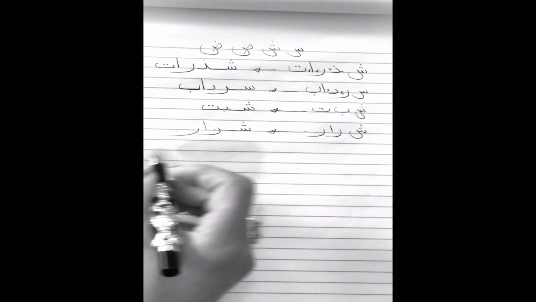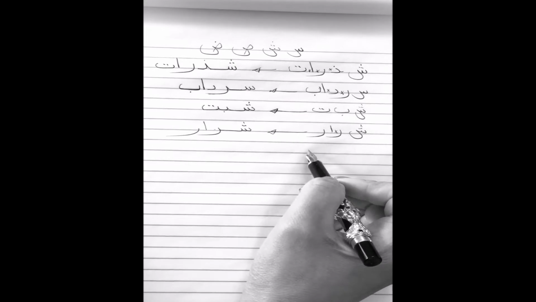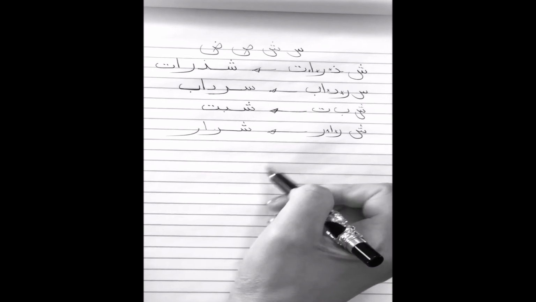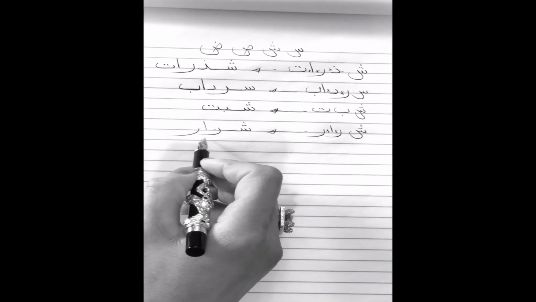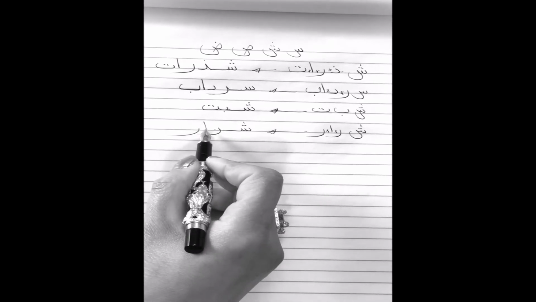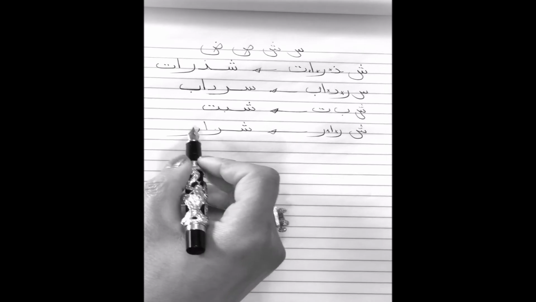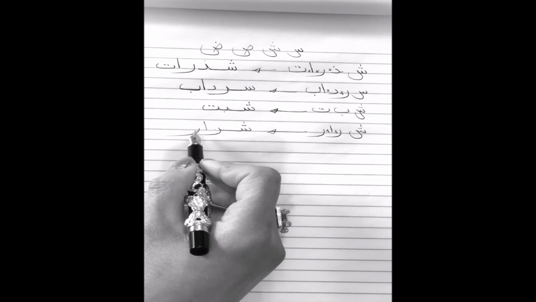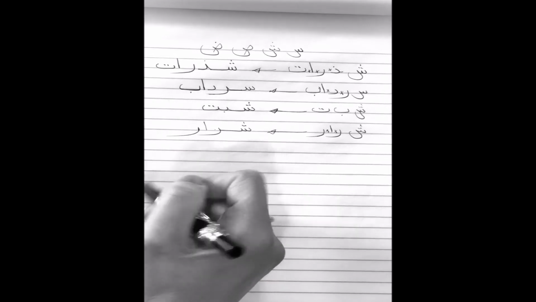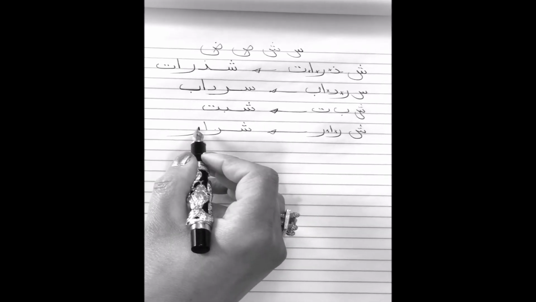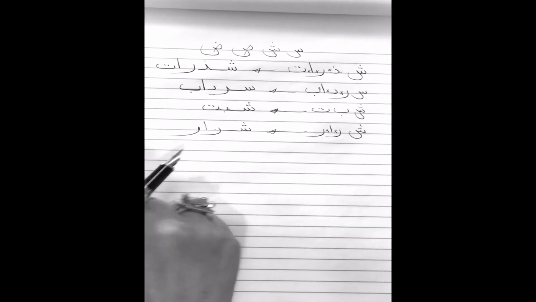Why did I write it this way? Because the ra, unsocial, doesn't connect from the left. The alif is unsocial, doesn't connect from the left. So I'm going to end up writing this word this way. The ra, no left, so the alif will sit alone on the line. And we already know that the alif also is unsocial, and it doesn't connect from the left. Then the second ra will sit on the line by itself, even though the ra could connect from the right, but it is preceded by another unsocial letter, so it doesn't connect.